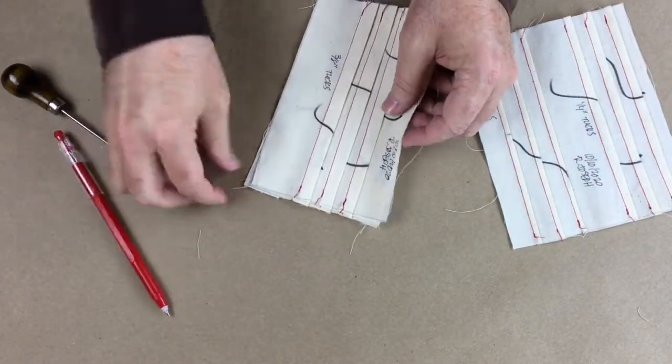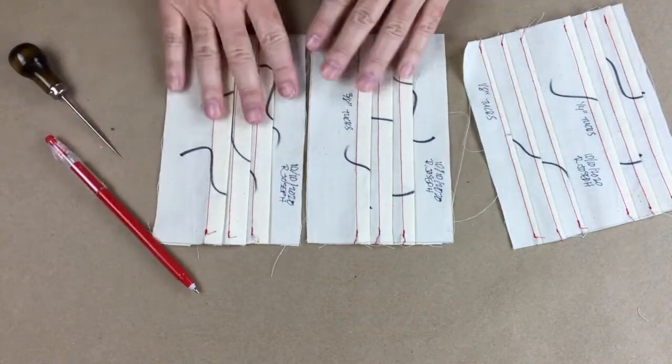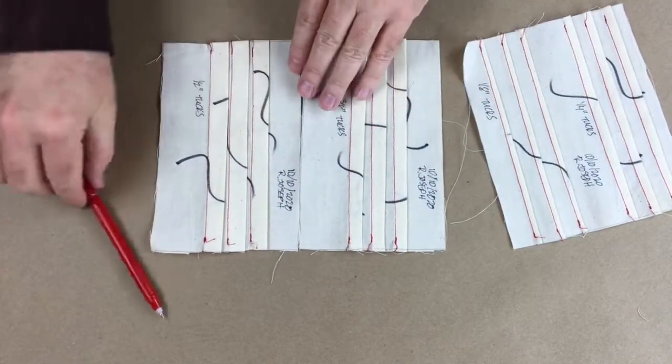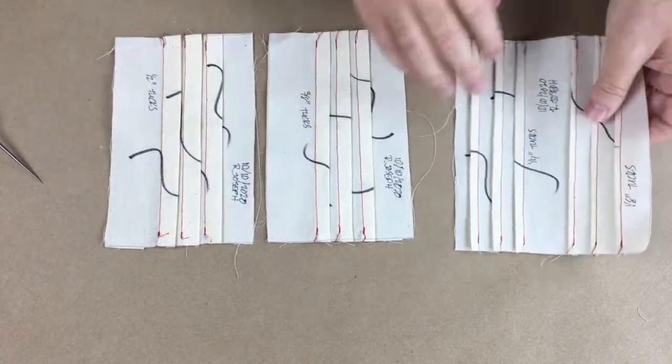We can look at all of these at the same time. So there are 4 different sizes. Let me make sure I can get all of these in the camera.